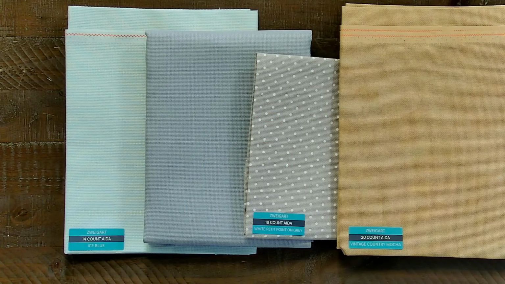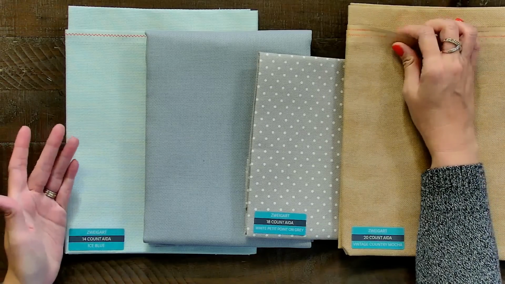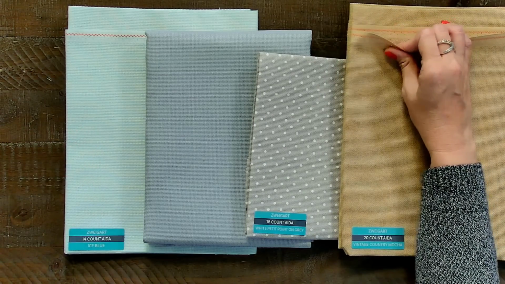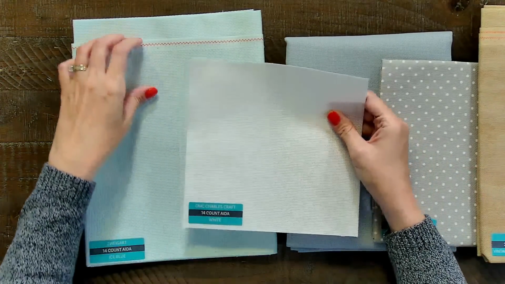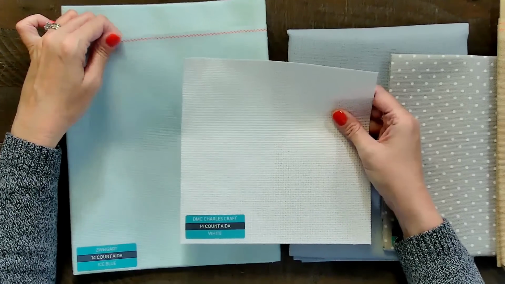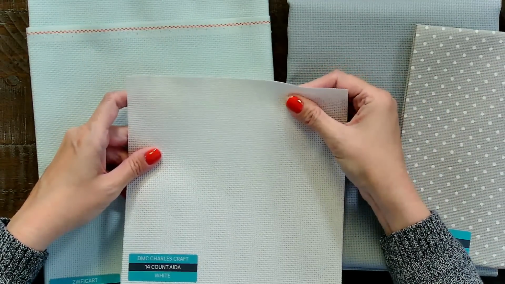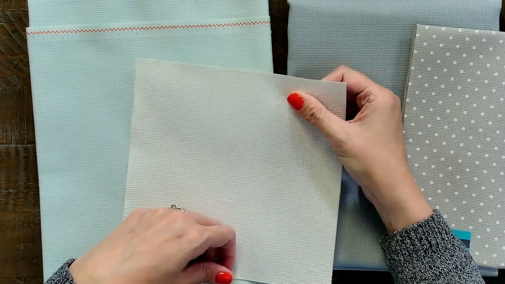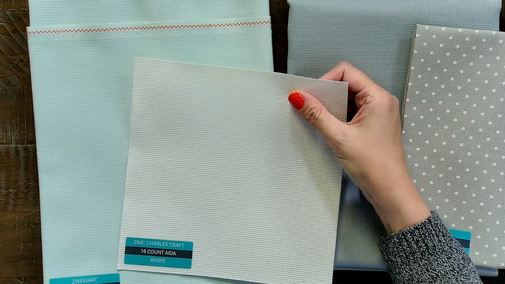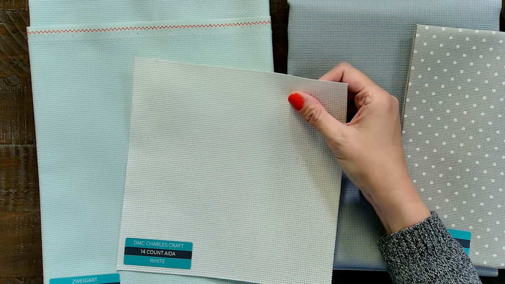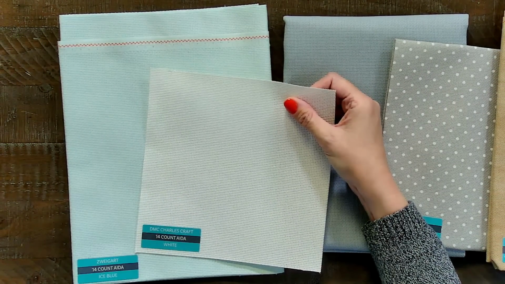Zweigart's Aida is not as stiff as Charles Craft, and I would consider it a very standard priced fabric. So if you look, when I'm feeling it, it's much softer than this. It doesn't even move. But Zweigart, if you are starting cross stitch, is a great one to start on. I use it all the time, and it has been around the longest.